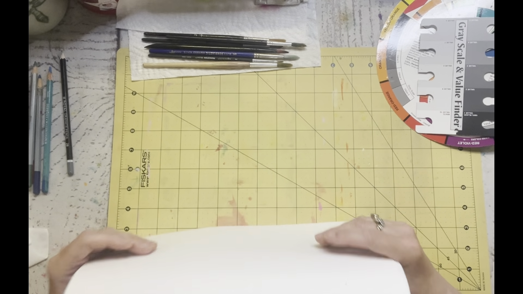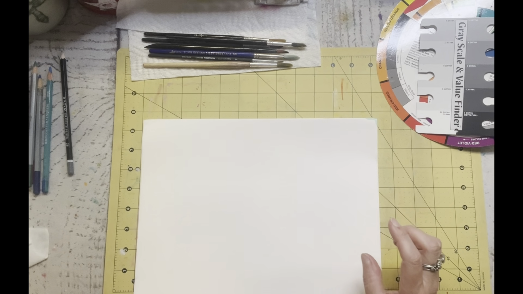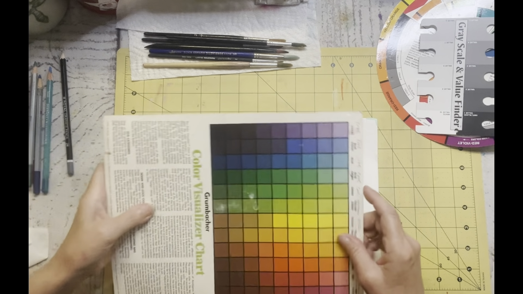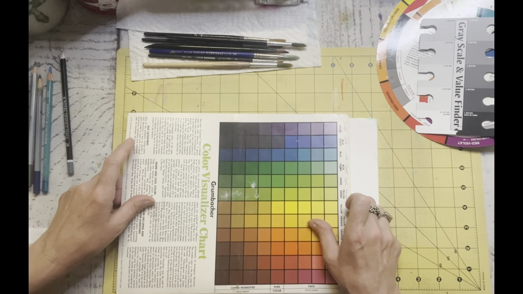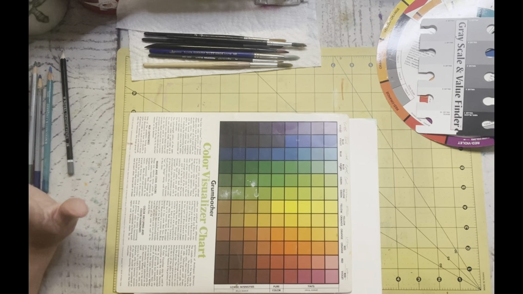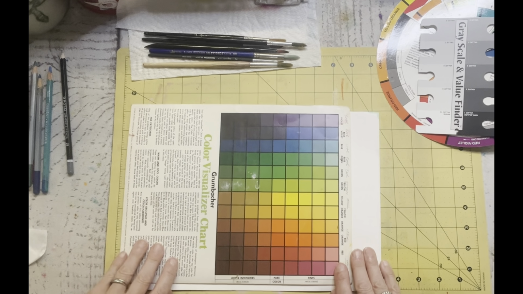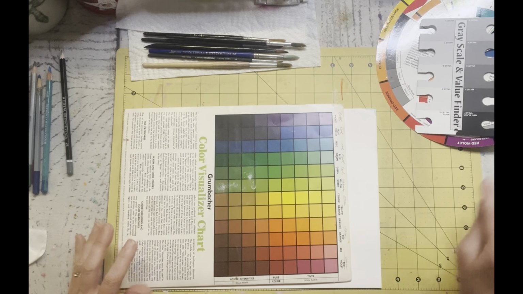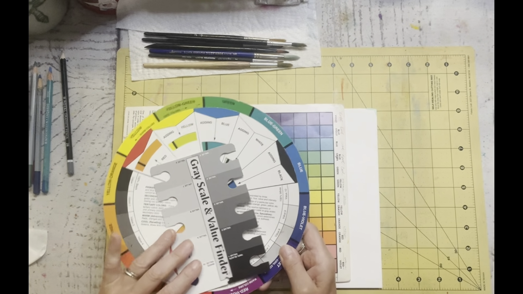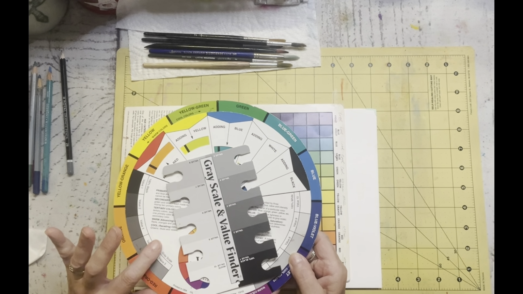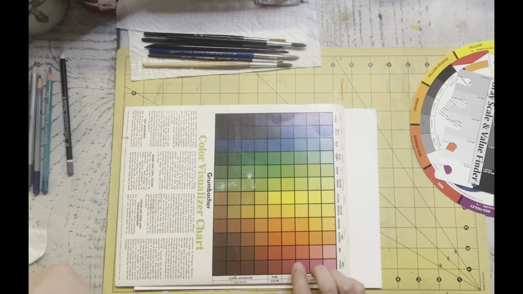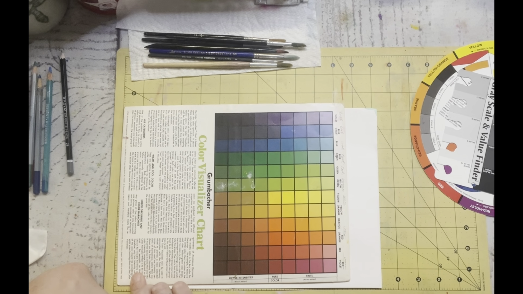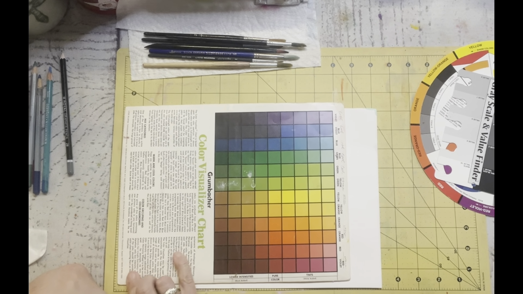So that's another thing. Now I want to talk about value in color. I'm going to have to do a little research. I'm going to link to both of these in the description box where you can purchase them if you don't have this or this. This I wish I could still get. Now this, I purchased it used. It was published in 1977.